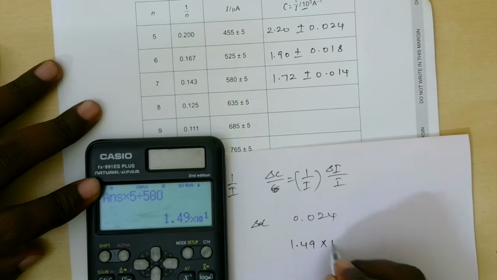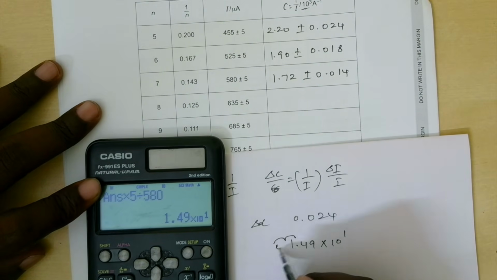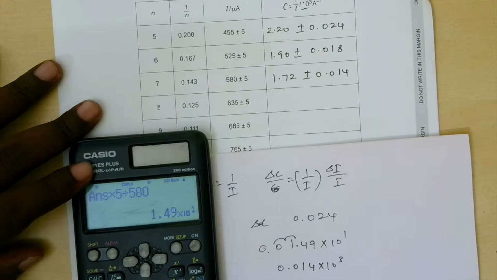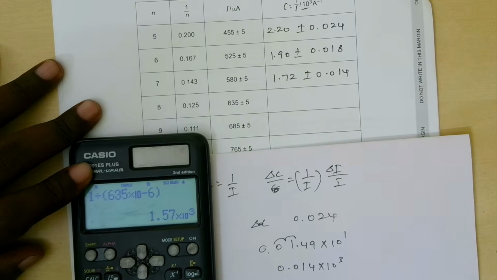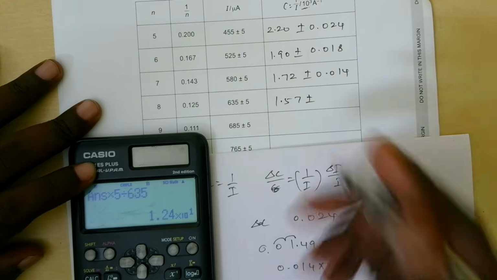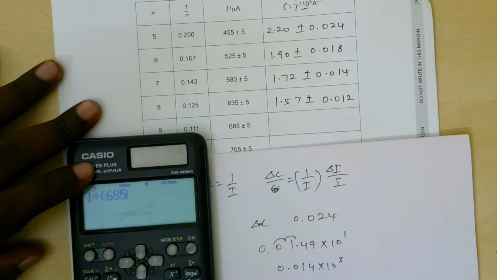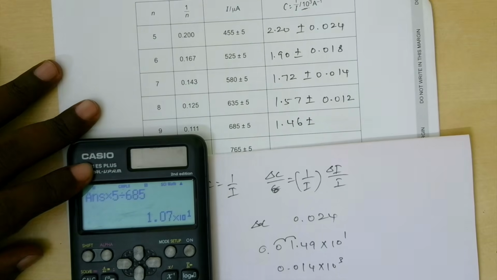It's 1.49 into 10 power 1, sir. But here there is 10 power 3 in the numerator, right? So we have to change it to 10 power 3, so 0.014 into 10 power 3. Okay. Next, 1 divided by 635 into 10 power minus 6 is 1.57, multiplied by 5 divided by 635, so 0.012. Then 1 divided by 685 into 10 power minus 6 is 1.46, plus or minus 5 divided by 685, so 0.017.